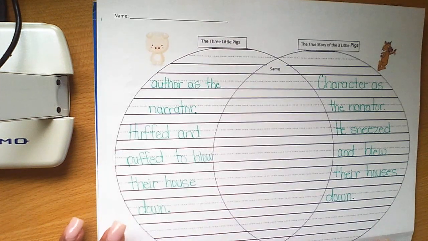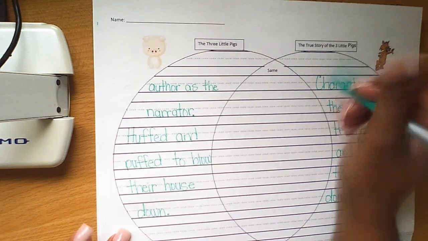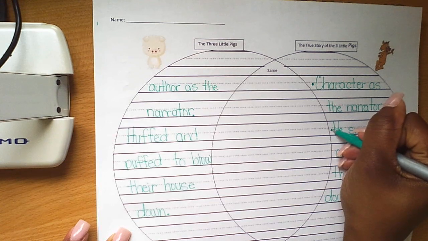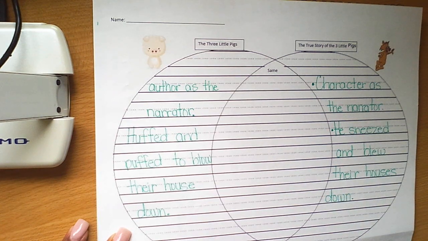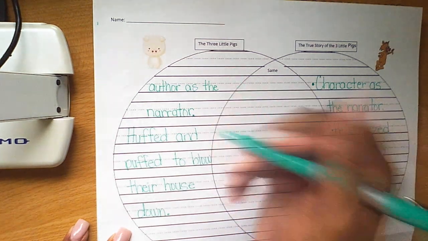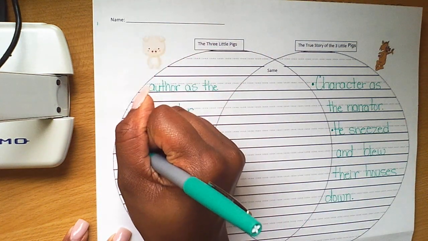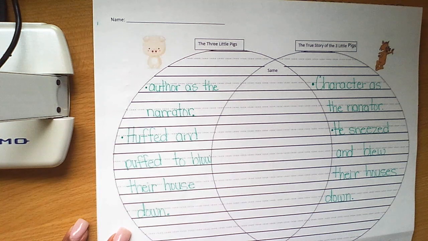Now, those are things that are different. Right here we have the character as the narrator, and we also have that he sneezed and blew the house down. And on this side for The Three Little Pigs, we have the author as the narrator, and he huffed and puffed to blow their houses down.